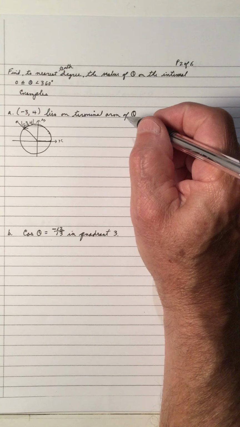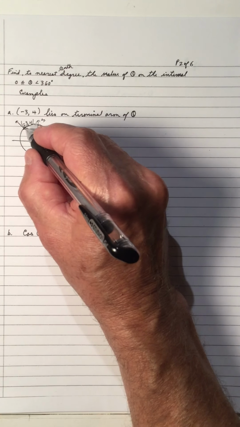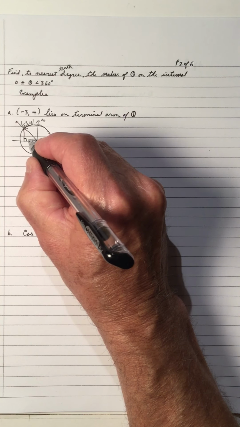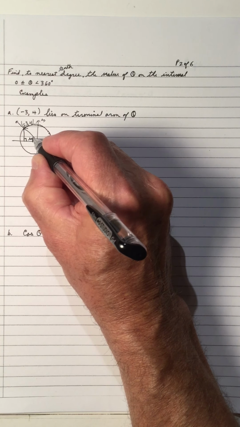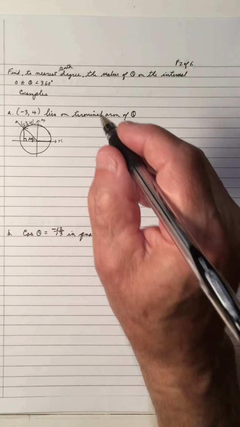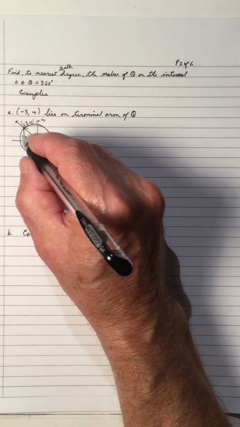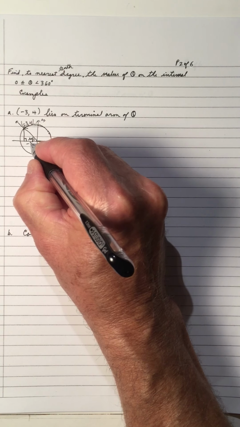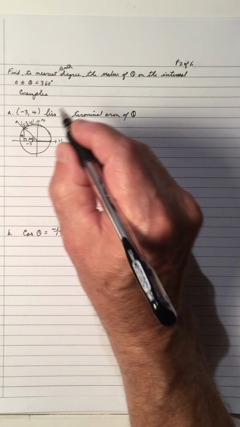So we want to find the value of theta. What we do is drop a perpendicular to the x-axis, but what we need is just a reference angle. We have x is -3 and y is 4.